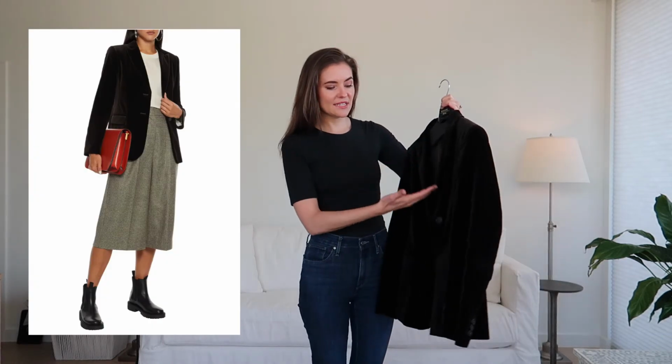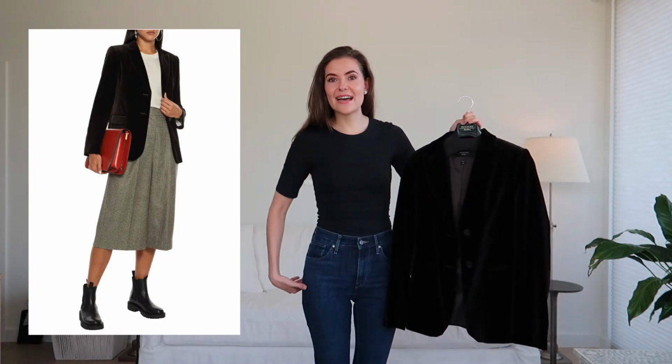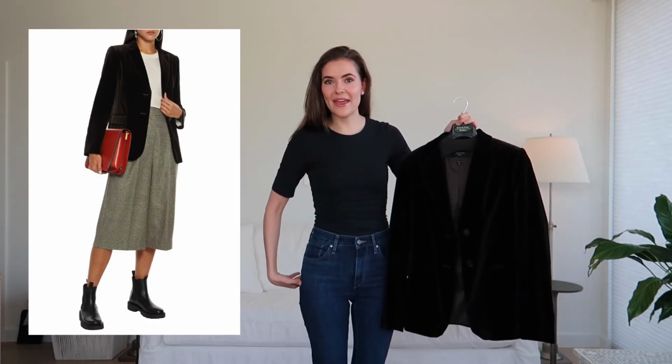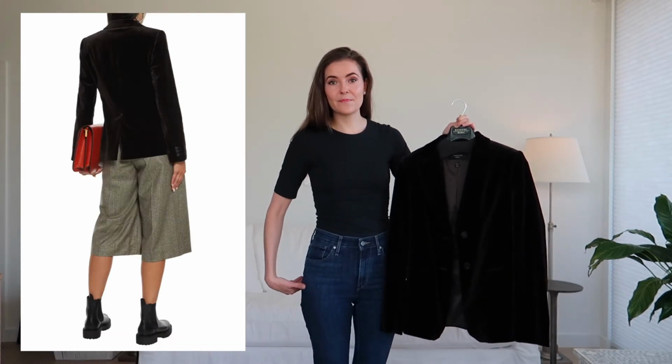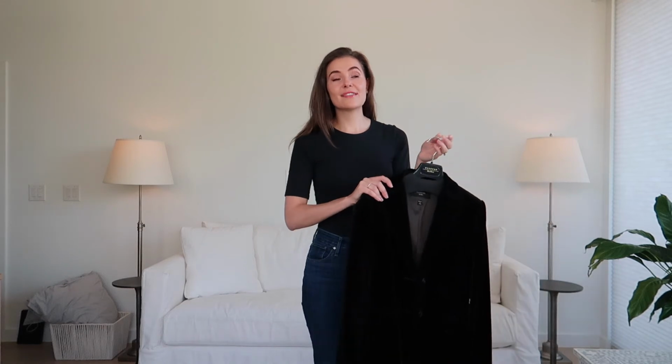Does our hip measurement need to be considered here? No, not really, right? Because this blazer is not going to sit as snug around our hips, so we don't really have to take that into consideration. The two most important measurements out of the three that we just took are going to be the bust and the waist.